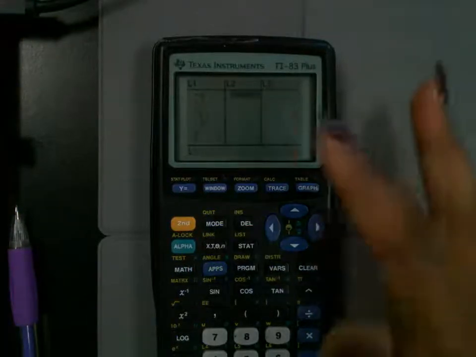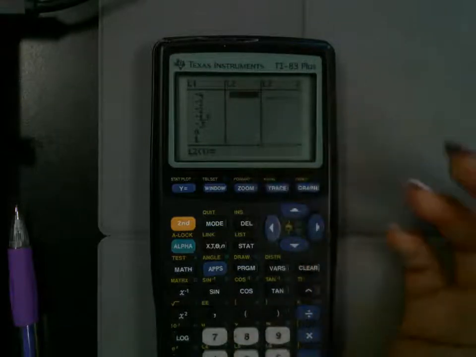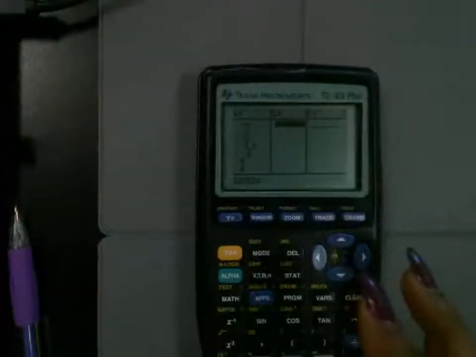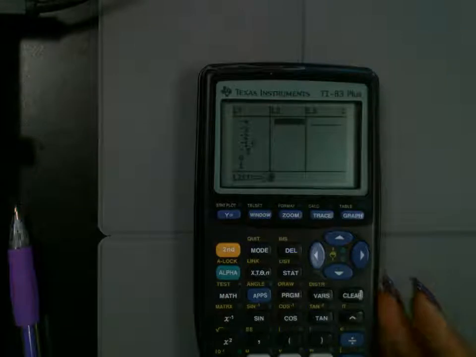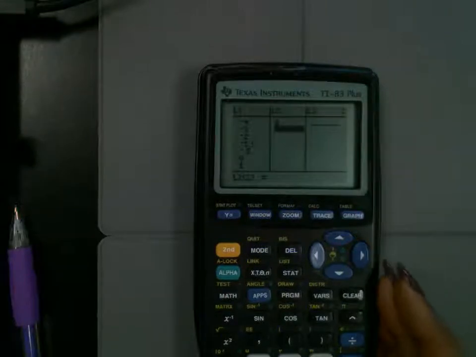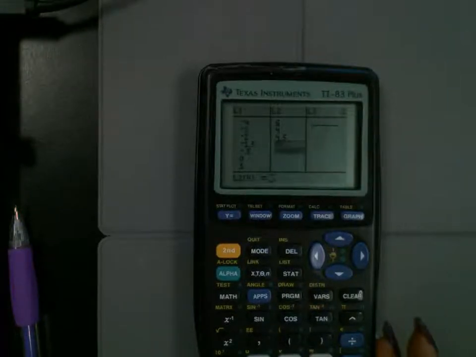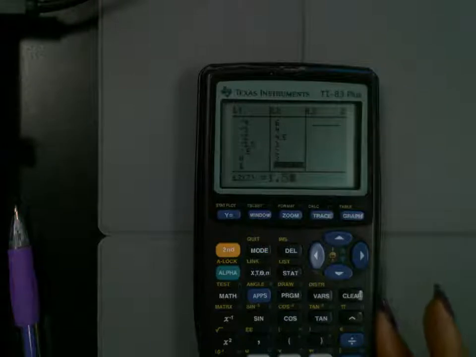All right, I'm going to move over to L2. We're going to type in the y values. Again, the y values are here. We're on number 4. That's 6, 4, 4.5, 3, 2, 3, 1.5, 2.5, and 0.